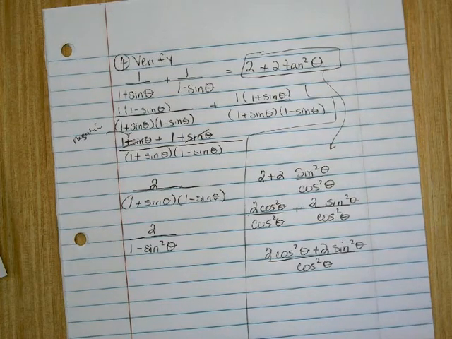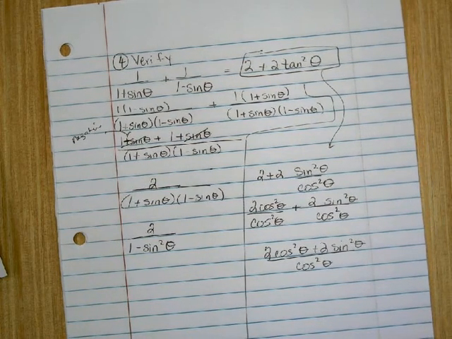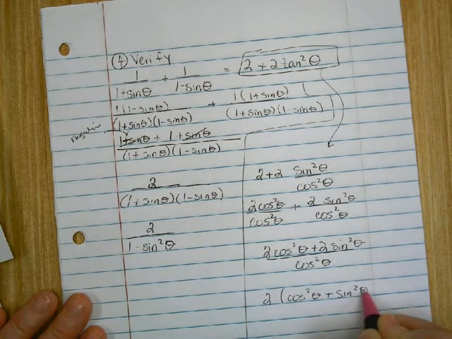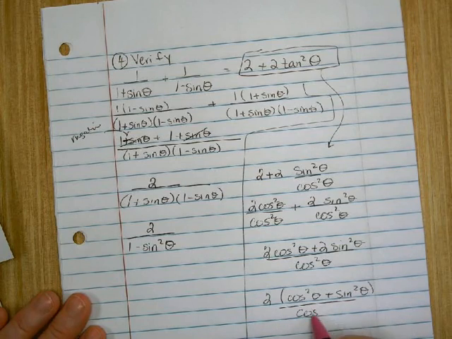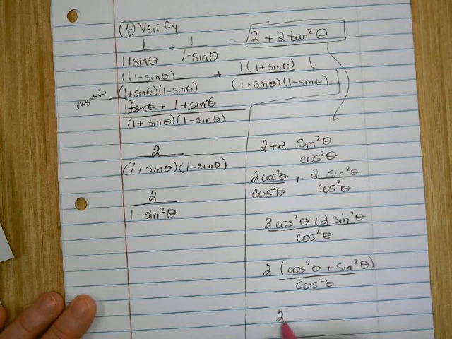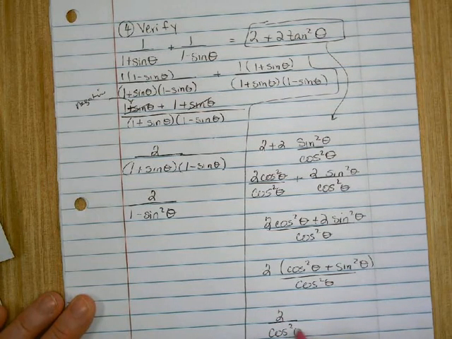Factoring out a 2, I'm going to be left with cosine squared theta plus sine squared theta over cosine squared theta. We know that this is 1, so this becomes 2 over cosine squared theta.